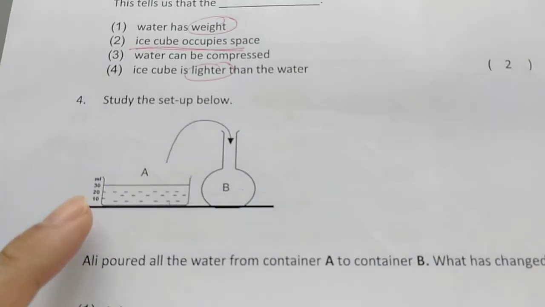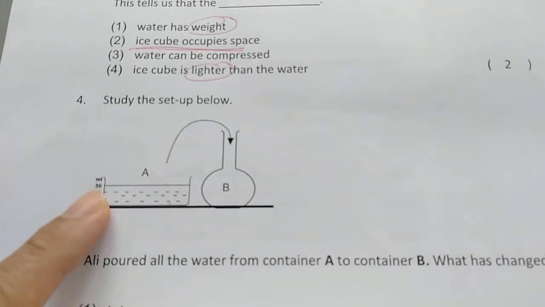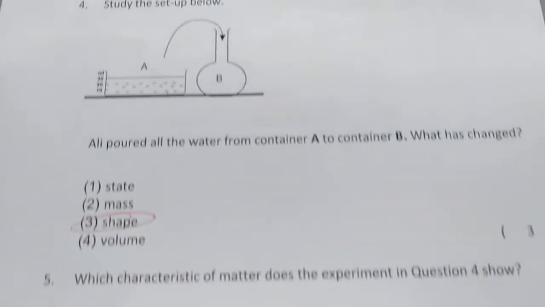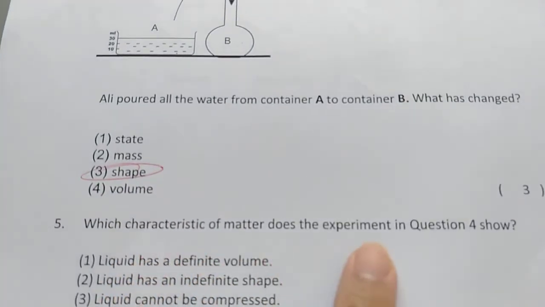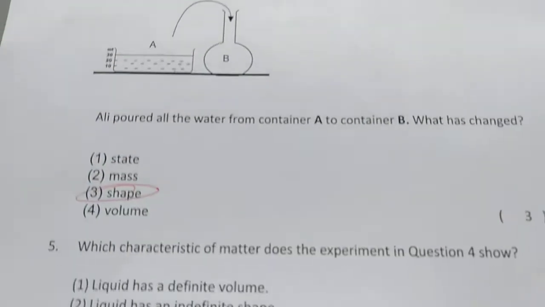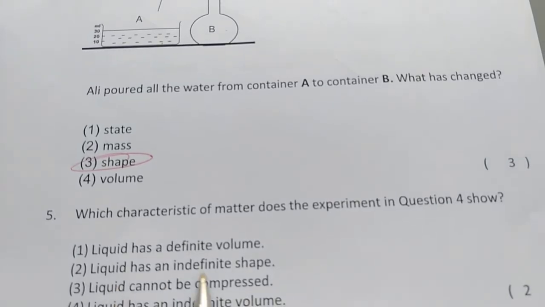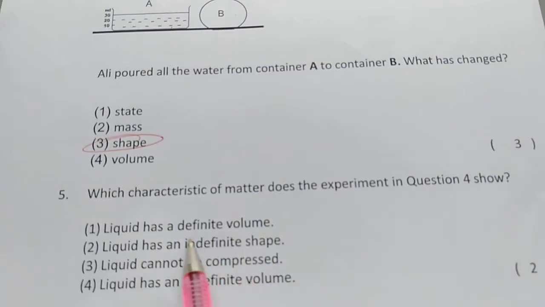Next one is part of this. Sometimes some questions will require you to use the same diagram for 2 questions. So what characteristic of matter does the experiment in question 4 show? It shows you that liquid has an indefinite shape. Indefinite is another word for saying not fixed. It has no fixed shape.